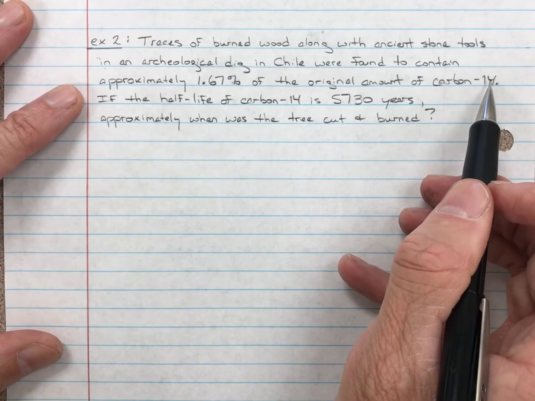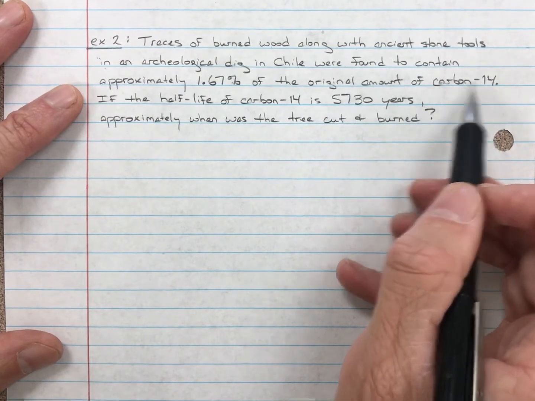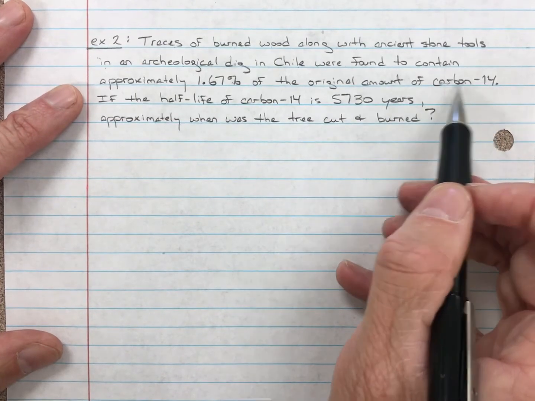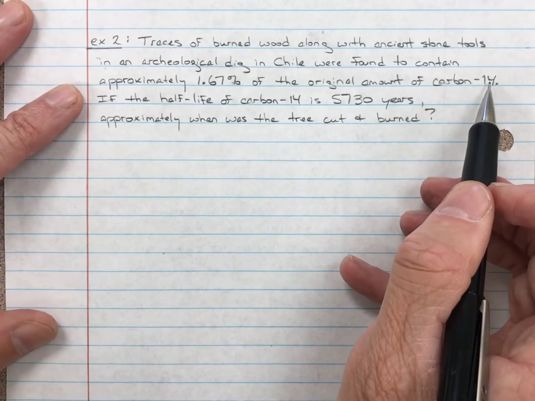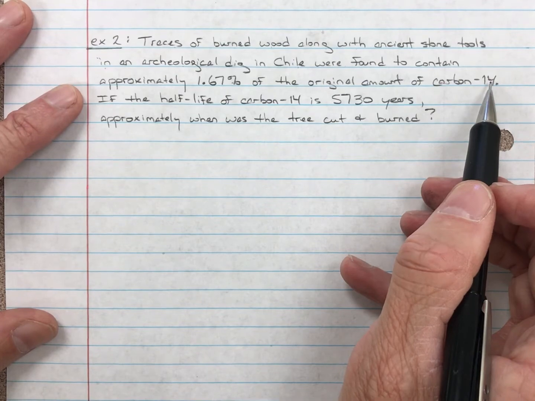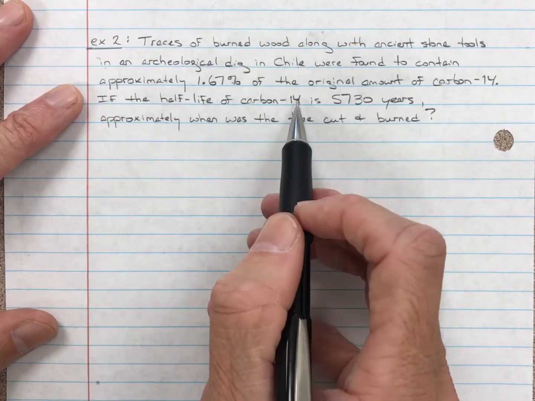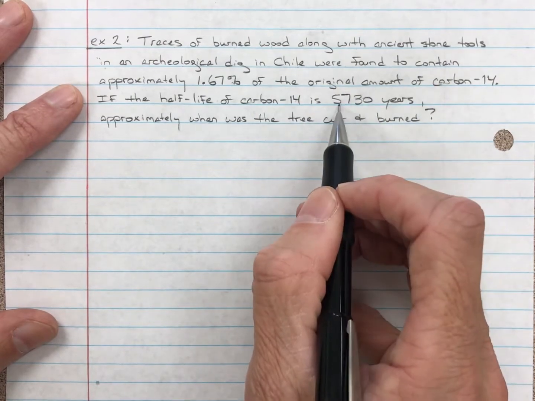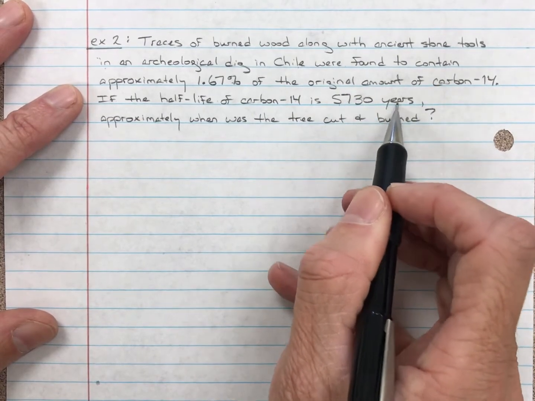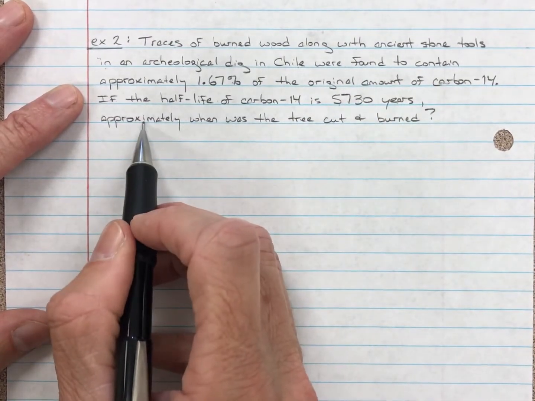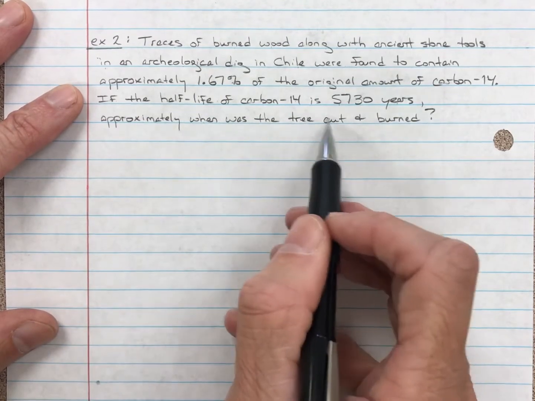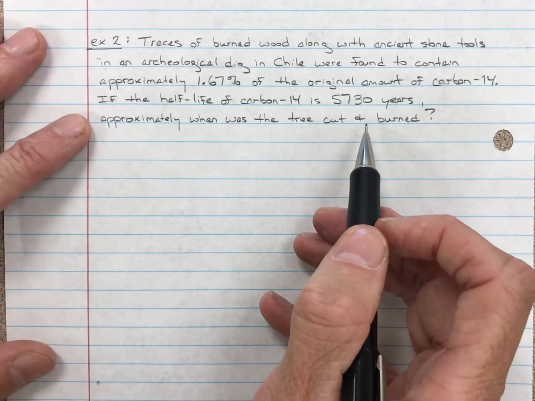Carbon-14 is used because it has a known half-life. It's used to do a lot of dating, the amount of carbon-14 in a source. If the half-life of carbon-14 is 5,730 years, approximately when was the tree cut and burned?